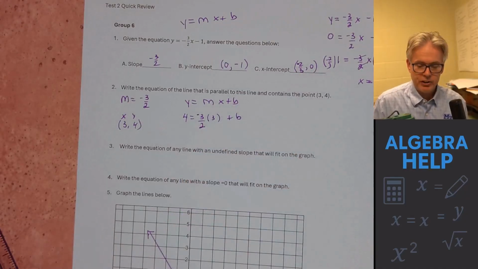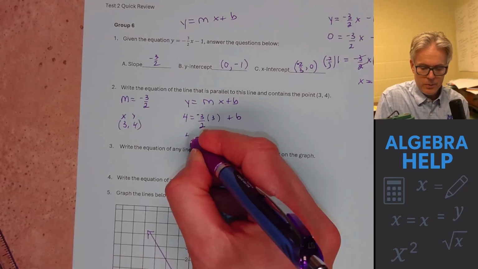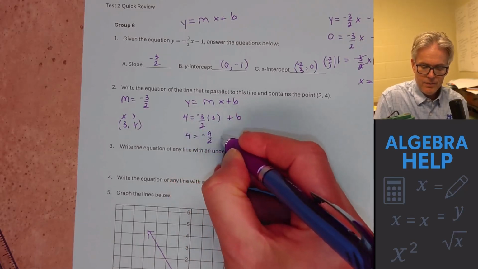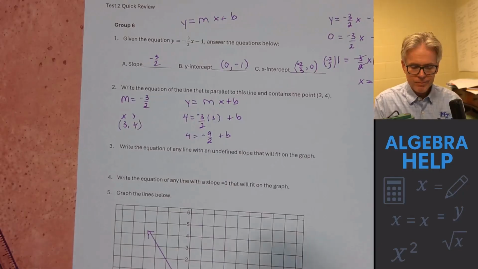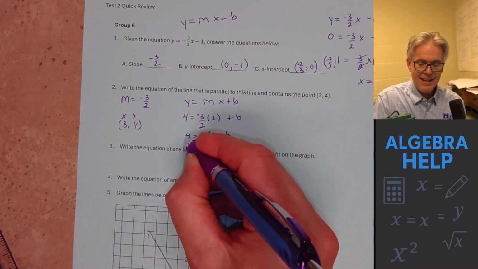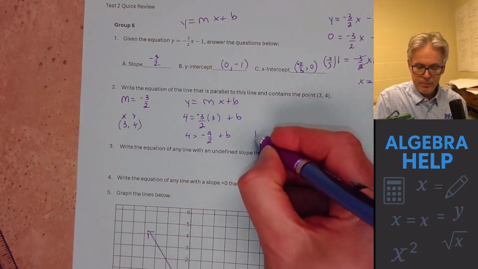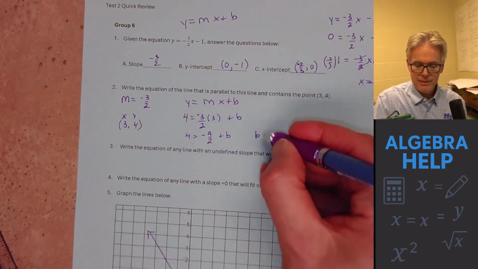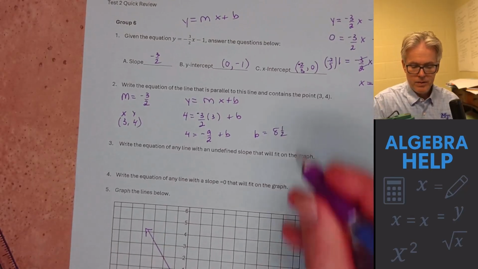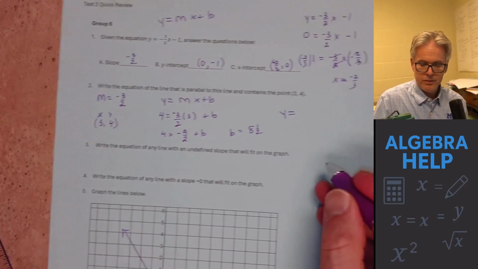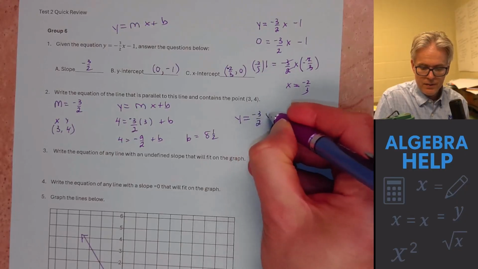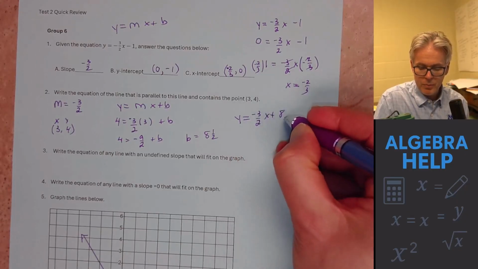Ooh, I'm going to answer the fraction here. No worries, though. So I'm just going to say 4 equals negative 3 times 3 is 9, so negative 9 halves plus b. So 9 halves is what? 4.5. So I'm basically going to add 9 halves to both sides. So 4.5 plus 4 is 8.5. So there's my equation. Y equals m, which is negative 3 halves x, plus 8.5. You can put 8.5.